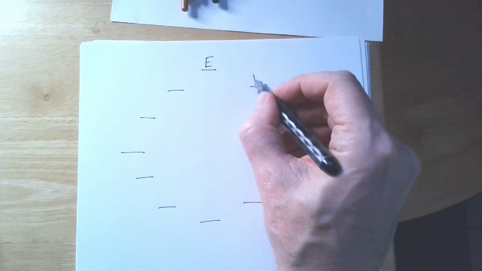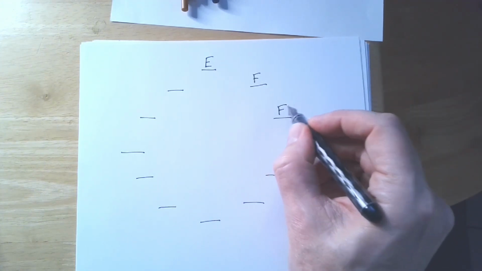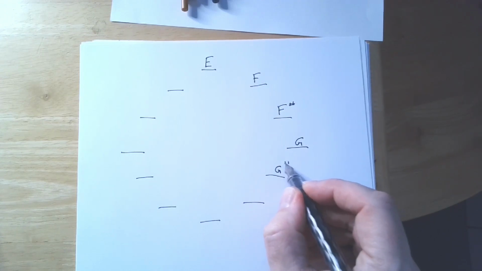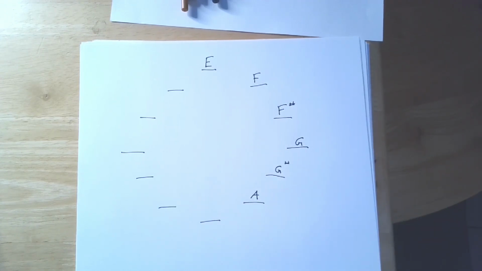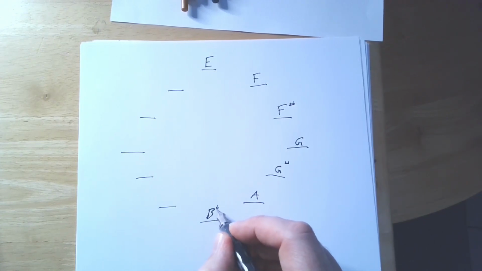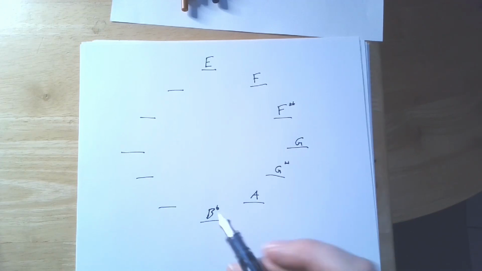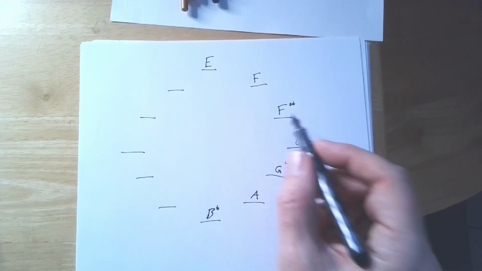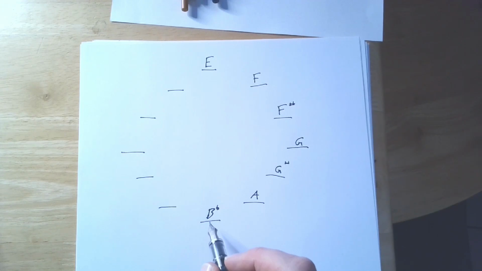So E, what comes after E? It's F, then F sharp, then G, G sharp, then A, A sharp, but I'm going to call this one B flat for reasons I'm not really going to explain. You could call it an A sharp. I did say that in certain contexts you'd find yourself calling it either sharps or flats. However, B flat is the most common flat you've got, just like F sharp is the most common sharp you've got. Because we will more often be playing a B flat than an A sharp, I'm just going to leave that as B flat.